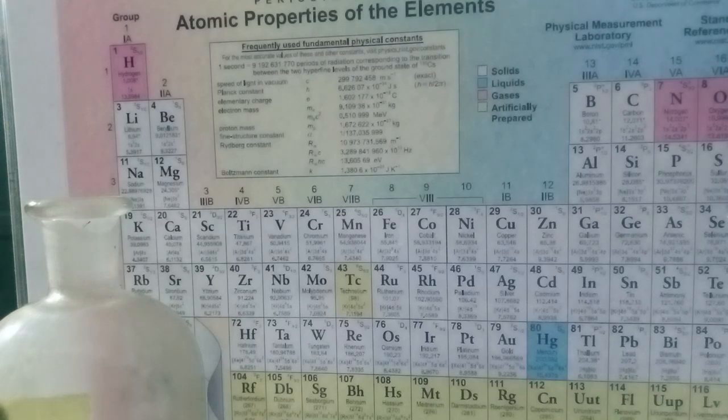So today we are going to look at some periodic variations on the periodic table and how to use this variation to solve questions. So let's move on. Let's focus on how these periodic trends occur on the periodic table.